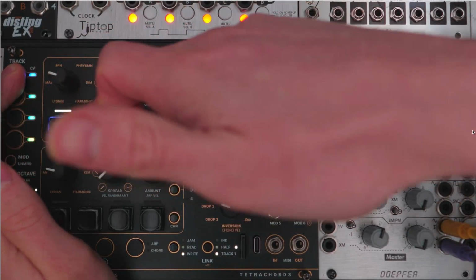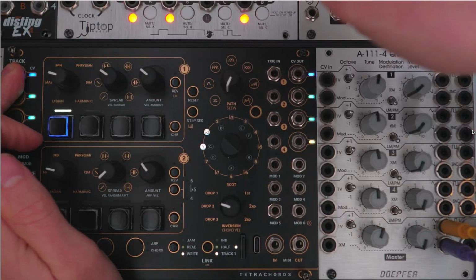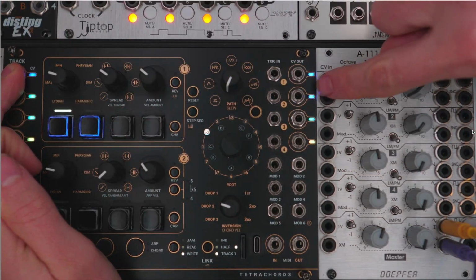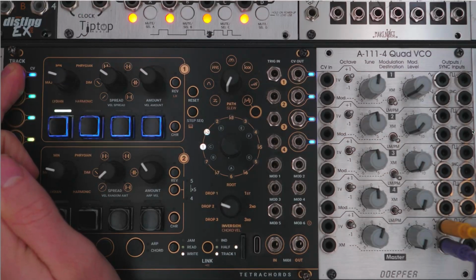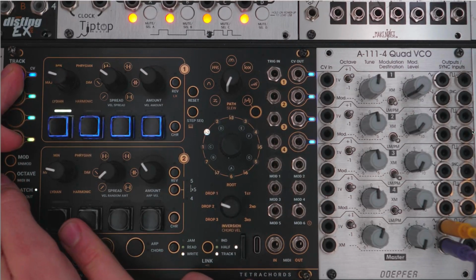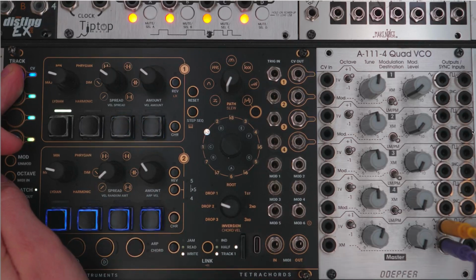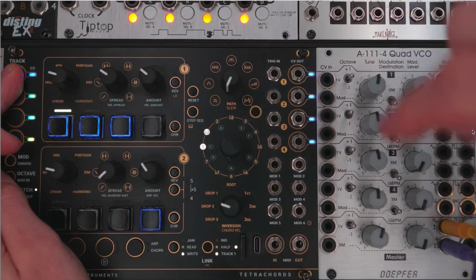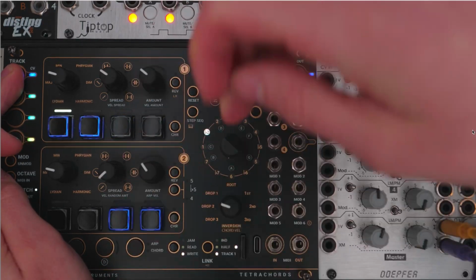So the RGB buttons up the top here tell you which CV outs are assigned to track 1. So right now it's just 1, but if I press 2, it will assign CV out 2 to track 1, and I can assign them all to track 1. The bottom row of buttons assign gates to the CV outputs. So I can assign 3 CV outs and 1 gate output if I want, or any combination.